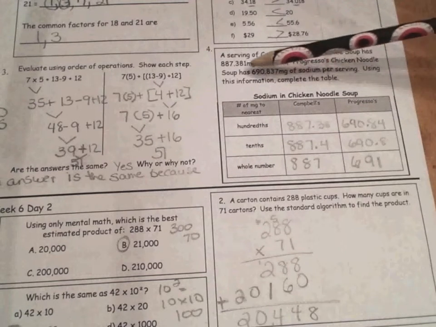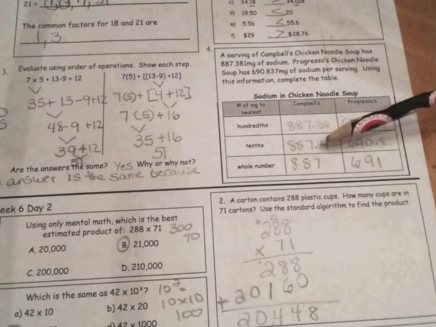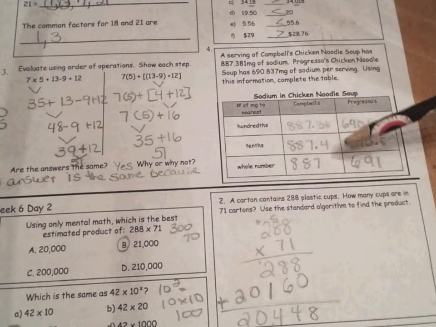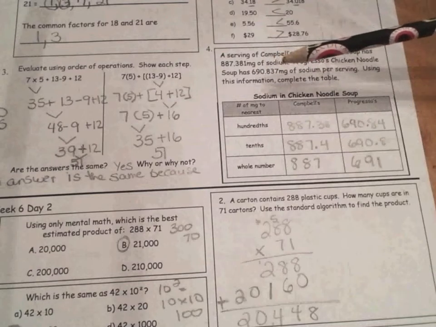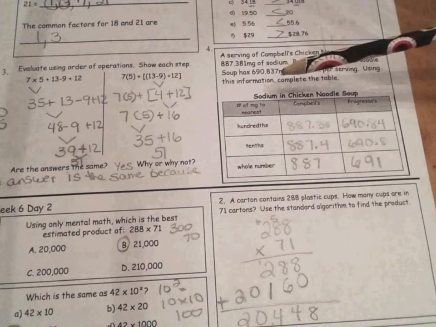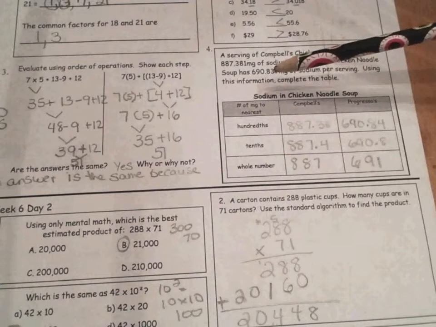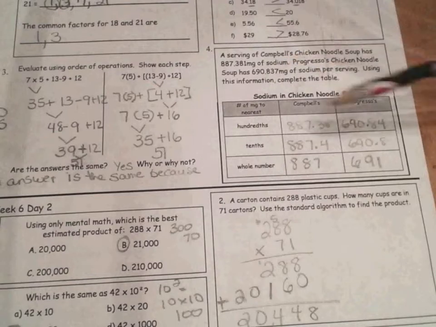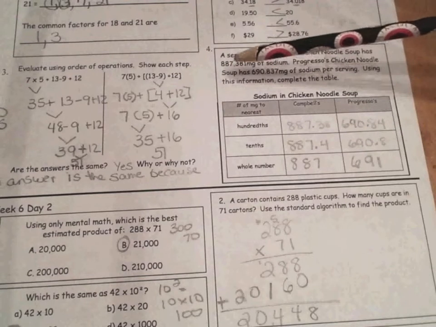I just looked in the hundredths place for the chicken noodle soup. It's an 8, so I add 1 to the tenths, and it became a 4. The numbers in the front stay the same. My numbers behind turn to 0, so I can drop those off. 690 and 837 thousandths. The 8 there does not change because there's a 3 in the hundredths place. So these two numbers turn to 0, which means I can leave them off, and the rest of the number I just rewrite. Whole number, I do the same thing.